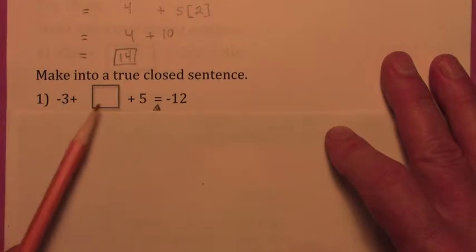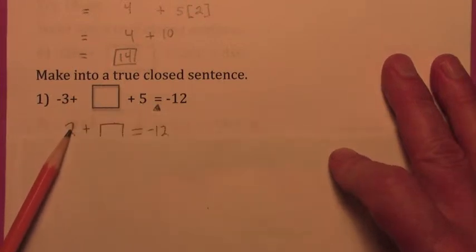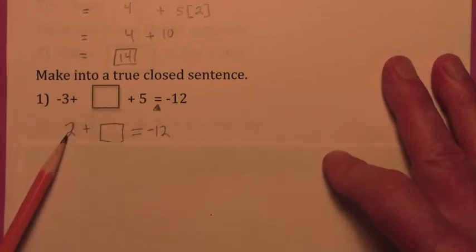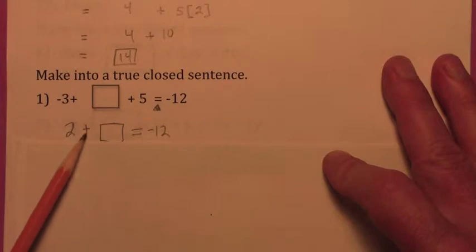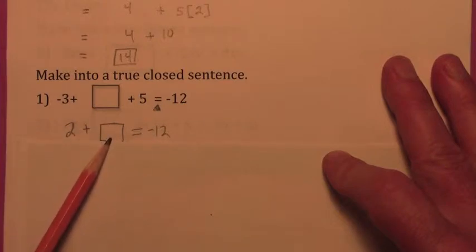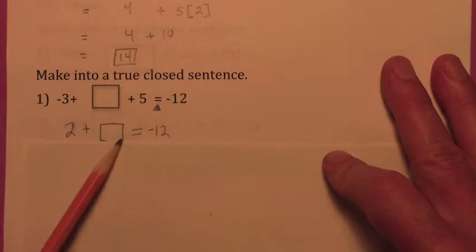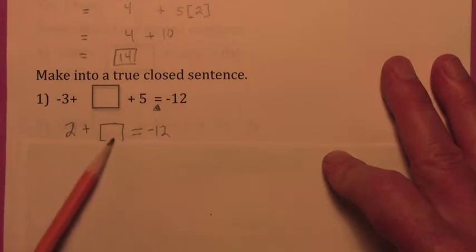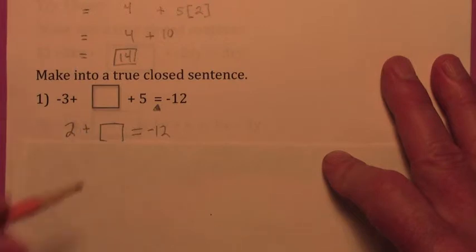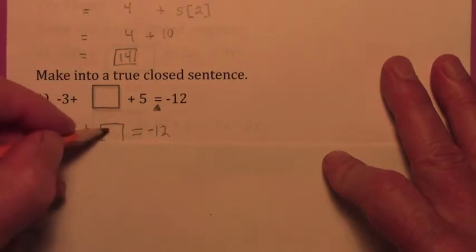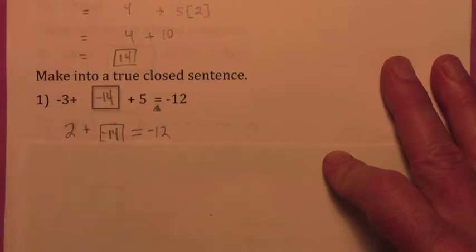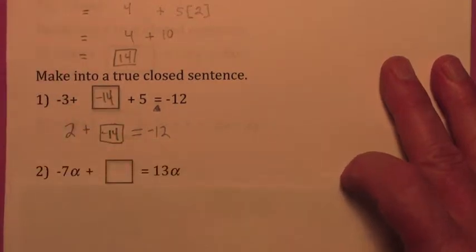I'm going to use the commutative law and go ahead and combine those and get a 2. Negative 3 plus 5 is 2. See how it becomes an easier problem? What do you add to 2, I should say, to get negative 12? It's going to have to be a negative number, right? If you have $2 and then you go away, now you've lost 12. How much did you totally lose? Well, you totally lost 14, right? 2 plus negative 14 is negative 12, so that's the answer, negative 14. Let's keep on going.